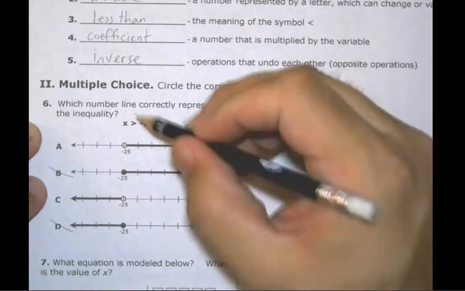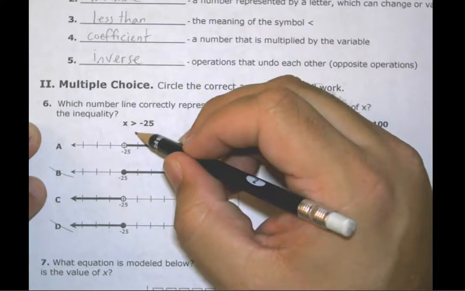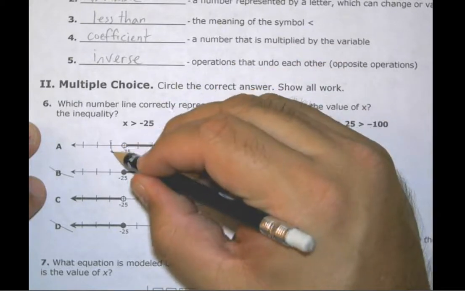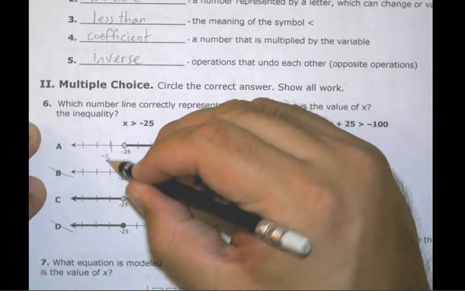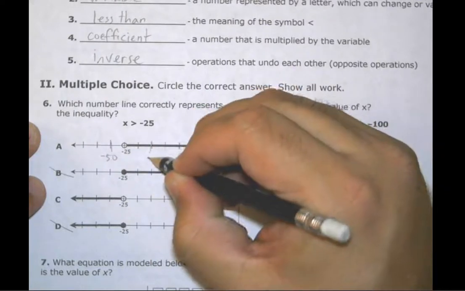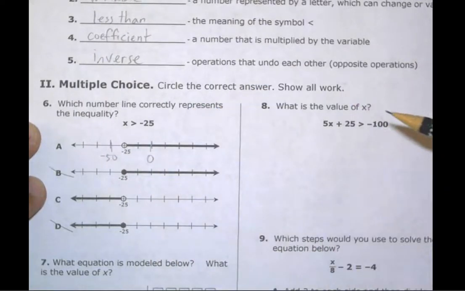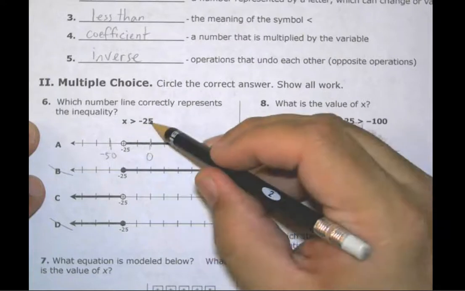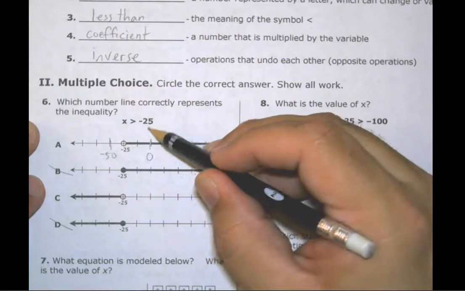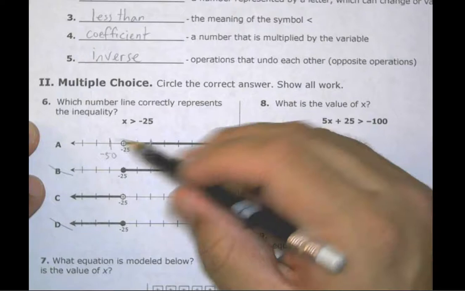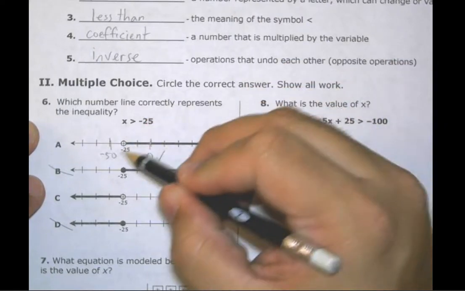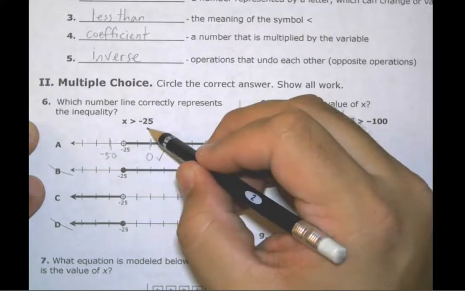And then I have an opportunity to use my test values and then use my substitution. So we'll pick a number on either side. I'll pick negative 50, and then over here I'll pick 0. Because anytime I can use 0, I like to use 0 because it's real easy. So then I have 0 is greater than negative 25, and I know that that's true because negative 25 is to the left of 0. So that is true. And then negative 50 is greater than negative 25.